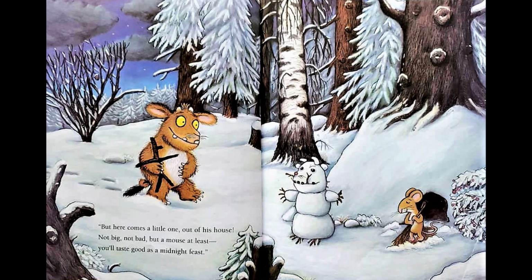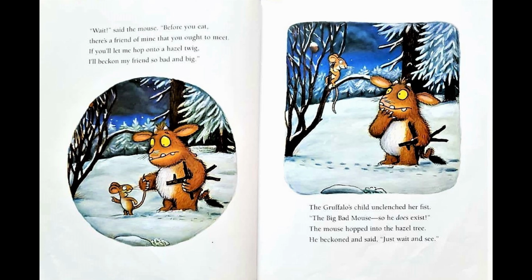Not big, not bad, but a mouse at least. You'll taste good as a midnight feast. Wait, said the mouse, before you eat, there is a friend of mine that you ought to meet. If you let me hop onto a hazel twig, I'll beckon my friend so bad and big. The Gruffalo's child unclenched her fist. The big bad mouse, so he does exist.